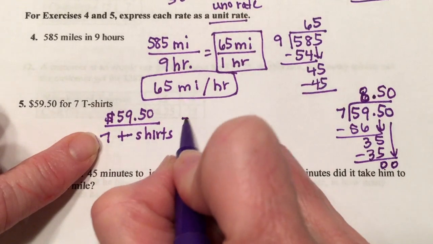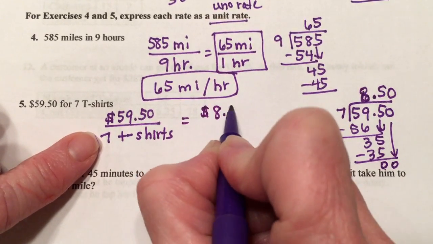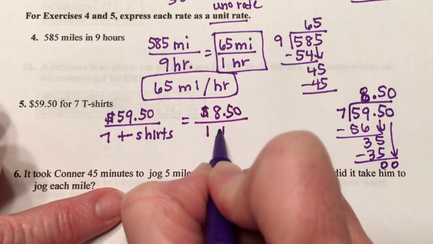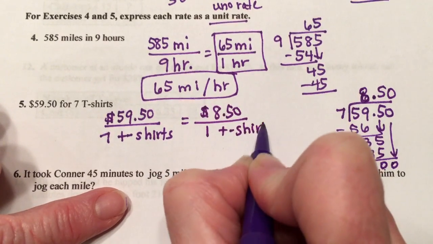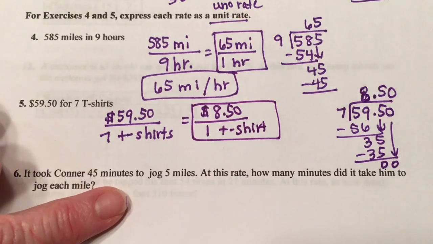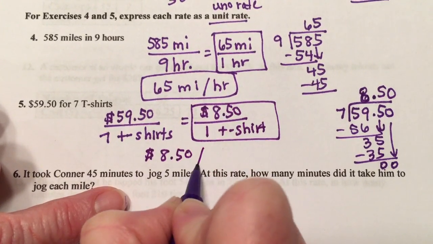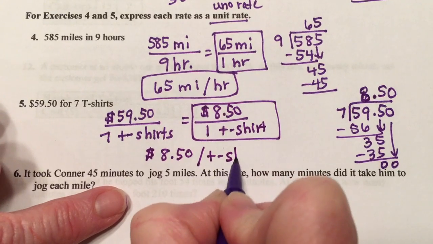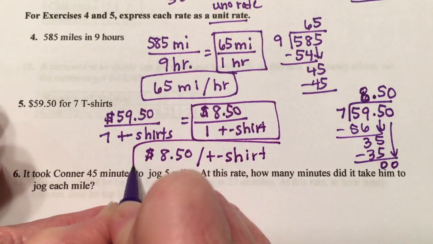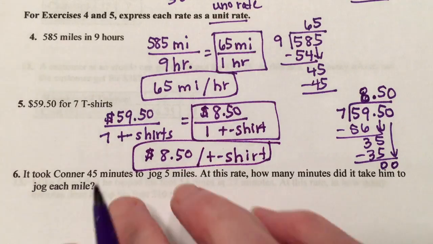All right, so what have I found? $8.50 for 1 t-shirt. Or again, that can be written as $8.50 per shirt or per t-shirt. Okay, and both mean the same thing. It's just a different way to write it.